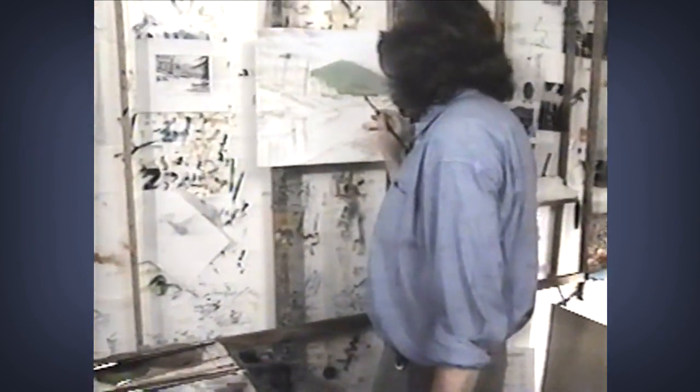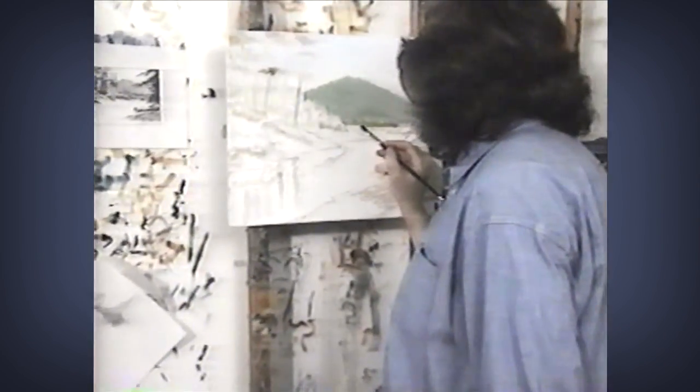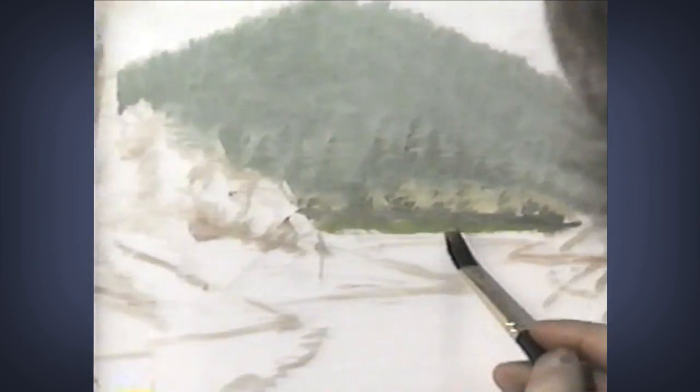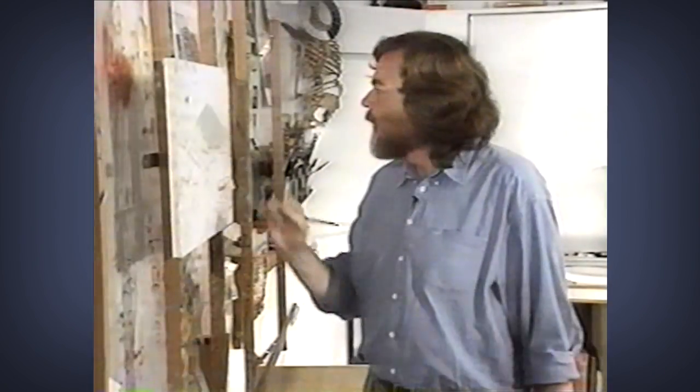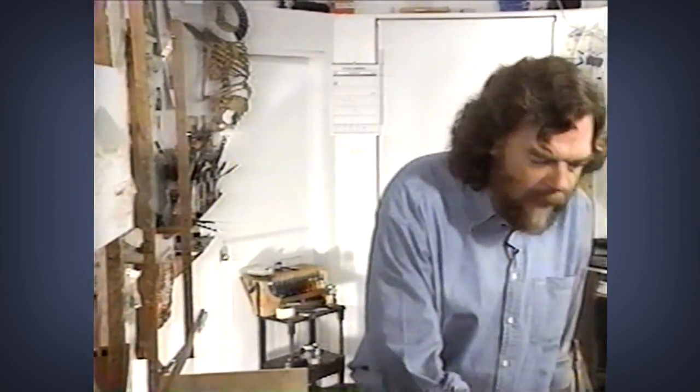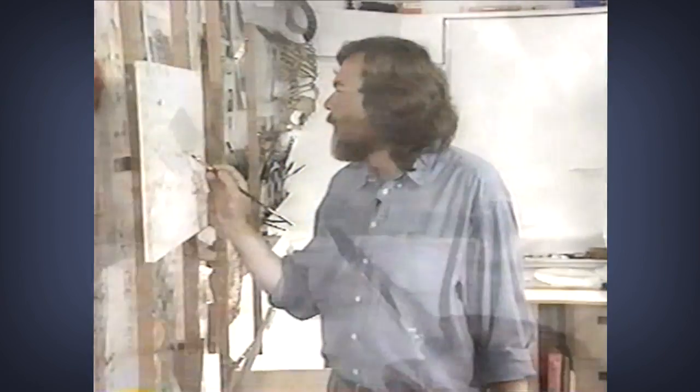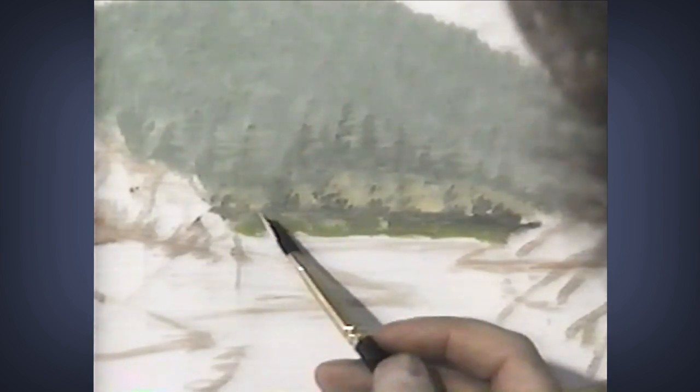So right along here we're getting a greener kind of plant because the water is giving it more nutrients. And I want to put a highlight on that, so I'm going to take my white and some yellow and some green and give me a little highlight. Now here, we're separating these with the change in the value. Very small, very subtle here.